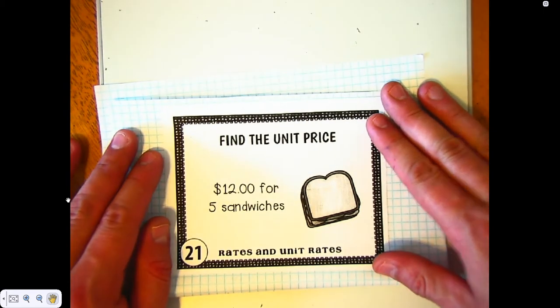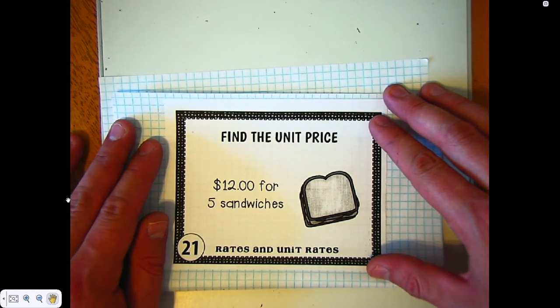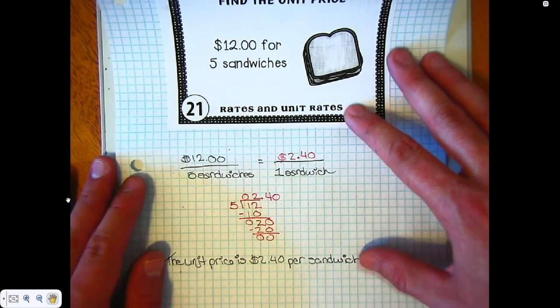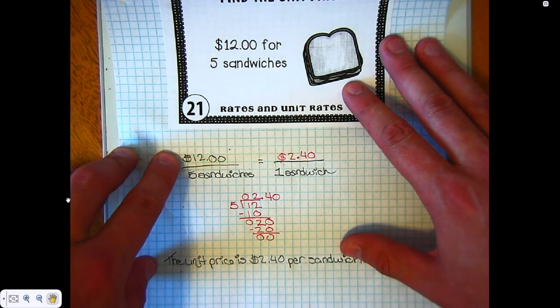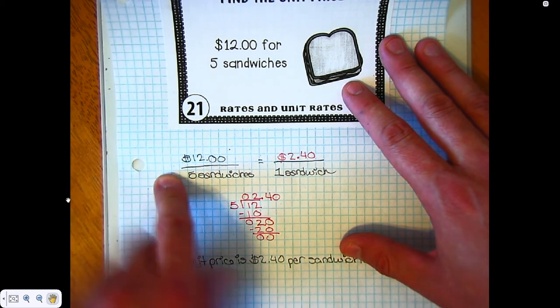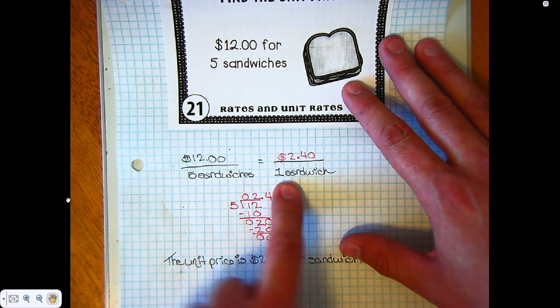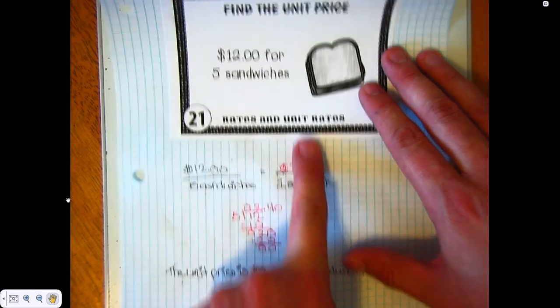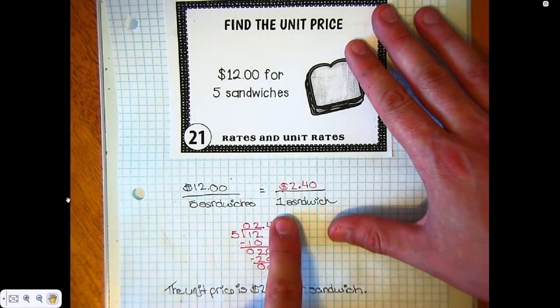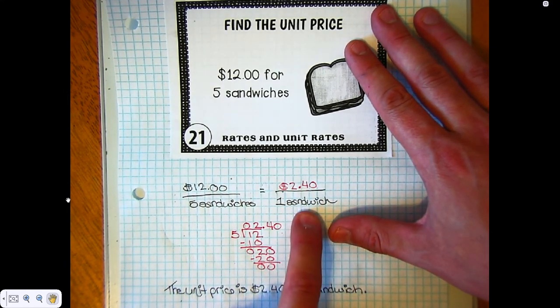My next example is going to be number 21. This one is about finding the unit price. Here it says we have $12 for 5 sandwiches. So this one's really easy. I'm going to write down the amount I have as a ratio, $12 for 5 sandwiches. I want to know how much for one sandwich, because remember, a unit rate, or in this case, a unit price, has to be out for 1 unit, in this case, 1 sandwich.